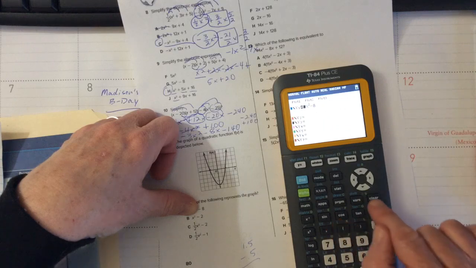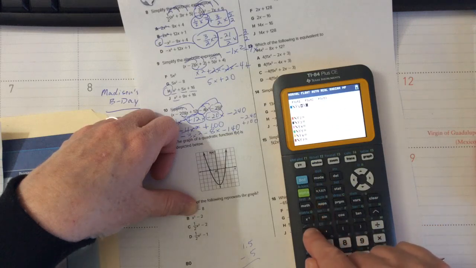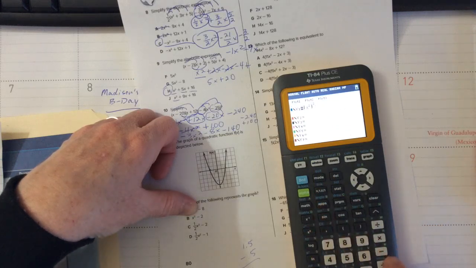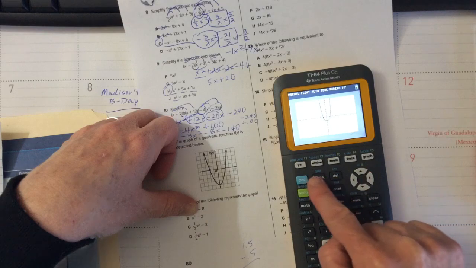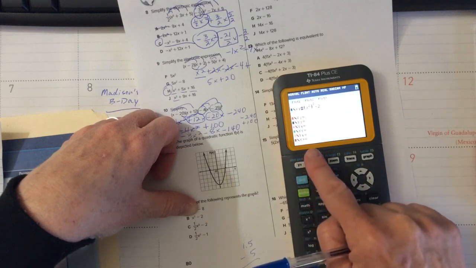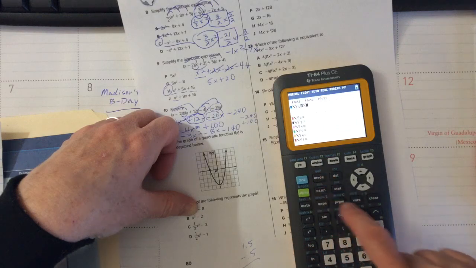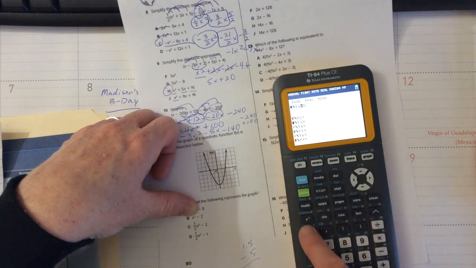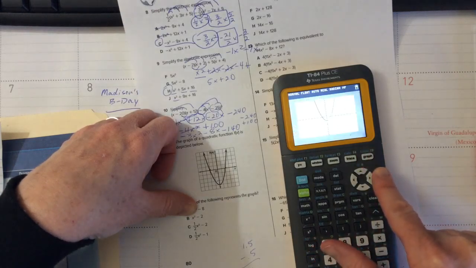Let's look at the next one. X squared minus 2. Okay, that's not it. Oh, I didn't even put it in right. Sorry. X squared minus 2. Okay, that's not it.